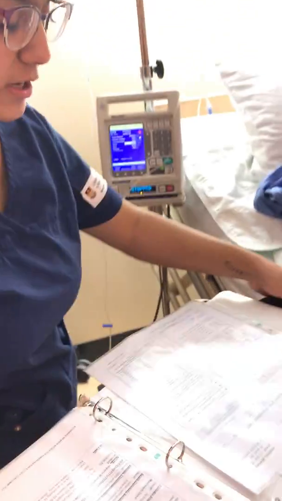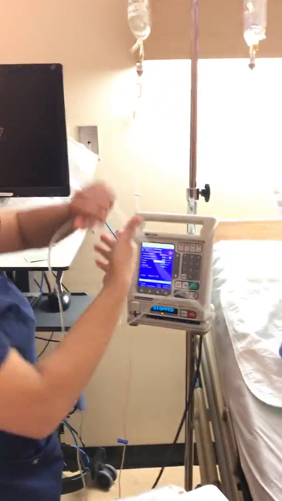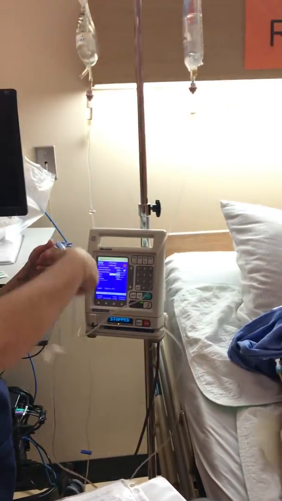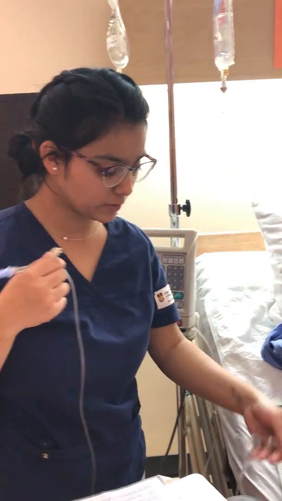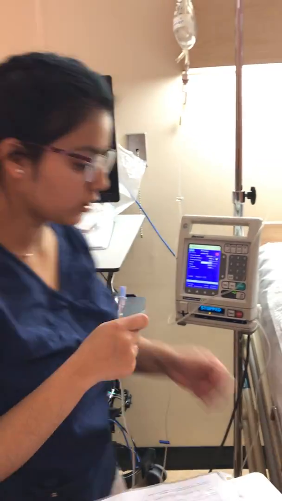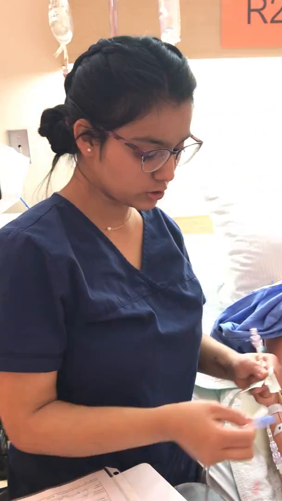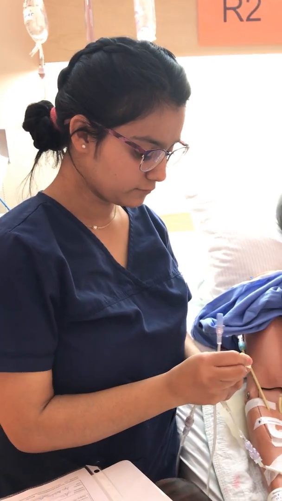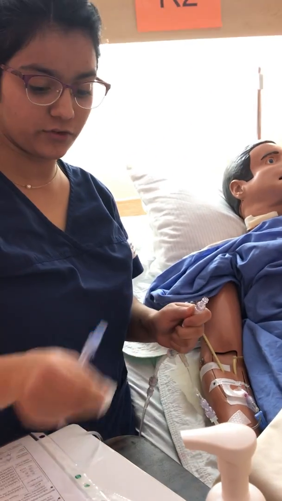Once everything is ready and matches what I have in the pump, I'm going to take my tubing. My buddy nurse has already primed the white tubing for me, so all I need to do is alcohol swab it. We're just going to take this and alcohol swab for 30 seconds and dry it for 15.